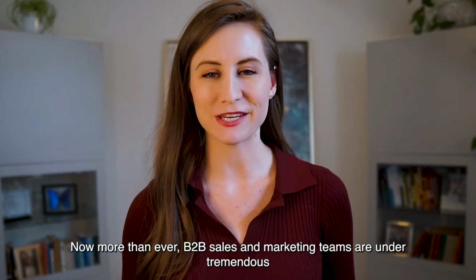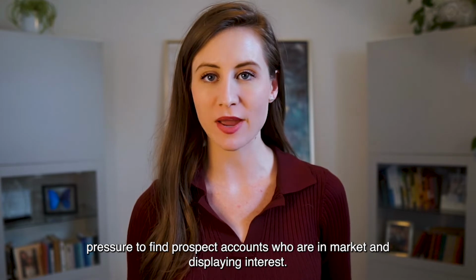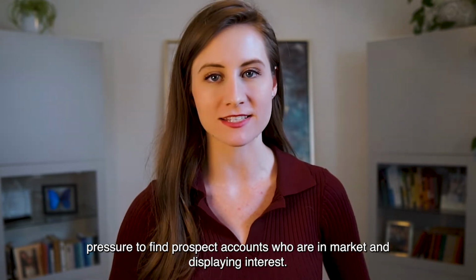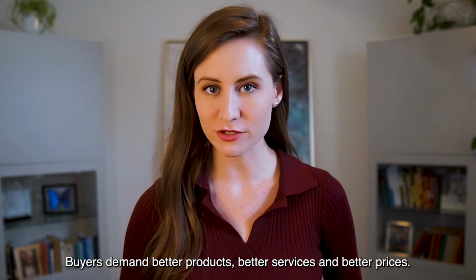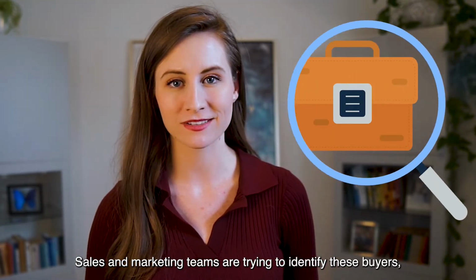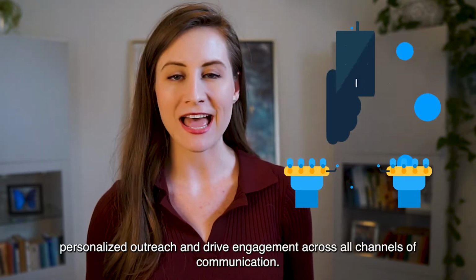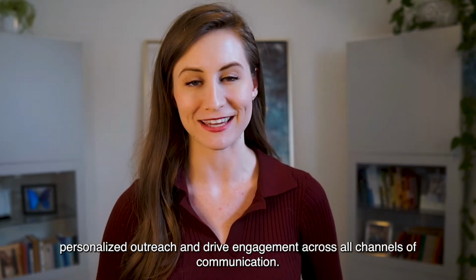More than ever, B2B sales and marketing teams are under tremendous pressure to find prospect accounts who are in market and displaying interest. Buyers demand better products, better services, and better prices. Sales and marketing teams are trying to identify these buyers, personalize outreach, and drive engagement across all channels of communication.